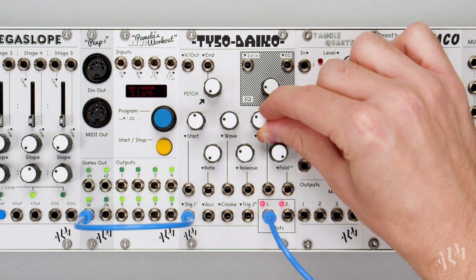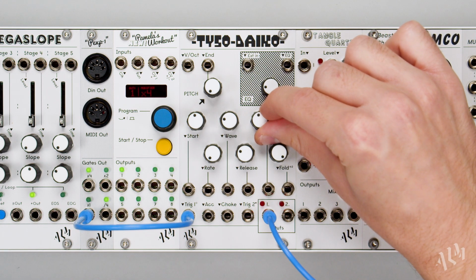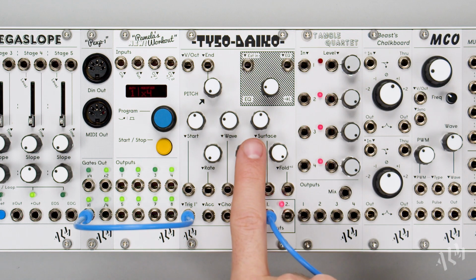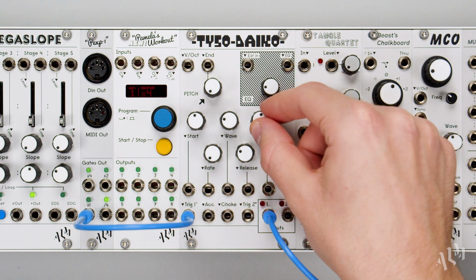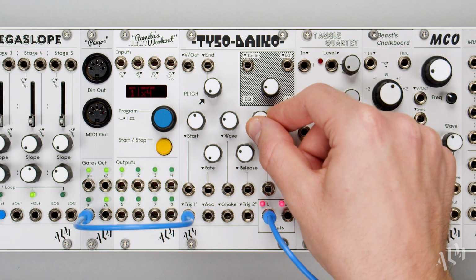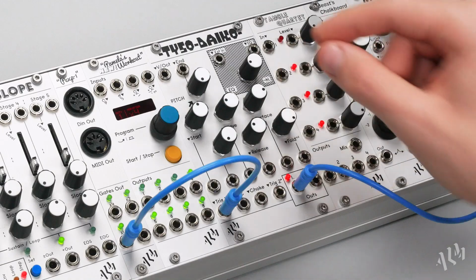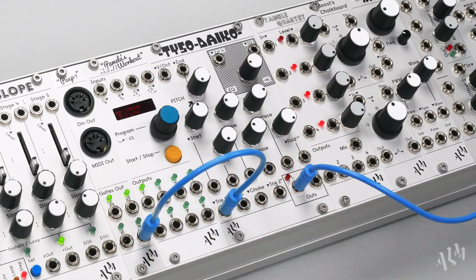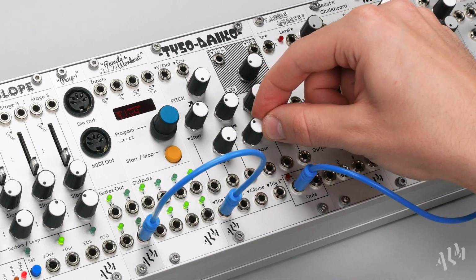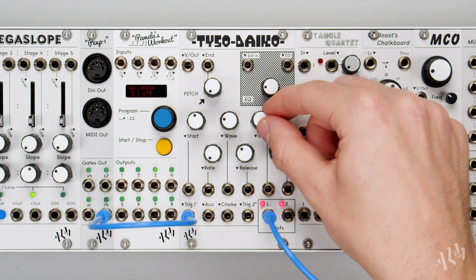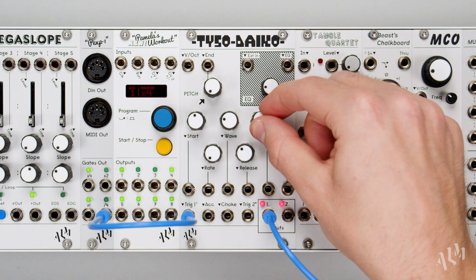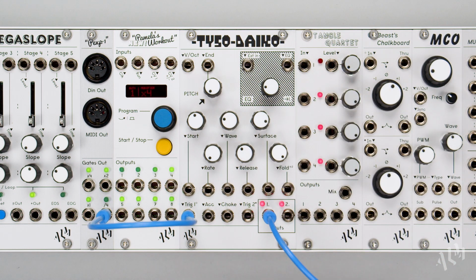As surface is turned up, the click becomes more mellow until the halfway point of the control is reached. From 12 o'clock onwards, surface becomes a slow attack envelope, fading in the sound before transitioning to the release stage. Note that the two controls now interact to alter the level of the voice.